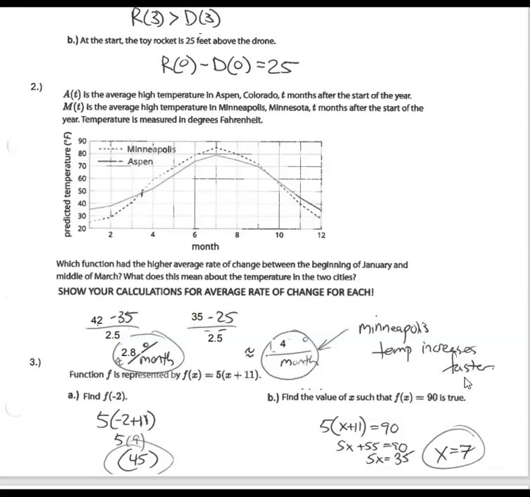The next one is just asking for what is f of -2. So you were supposed to substitute in -2 for the input. And when you substitute -2, you end up getting 9 times 5, which is 45. So f of -2 equals 45.